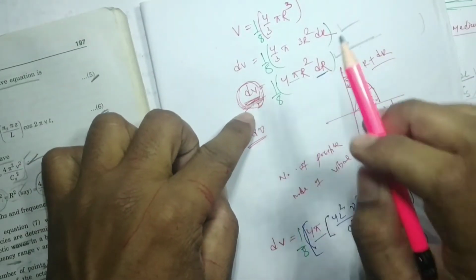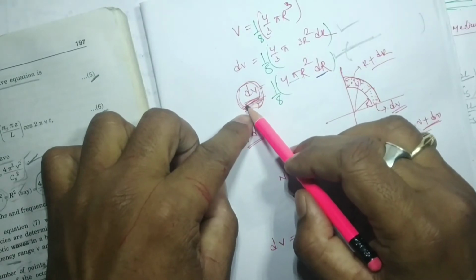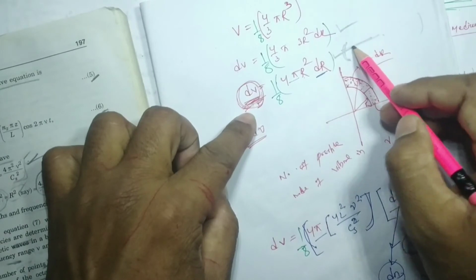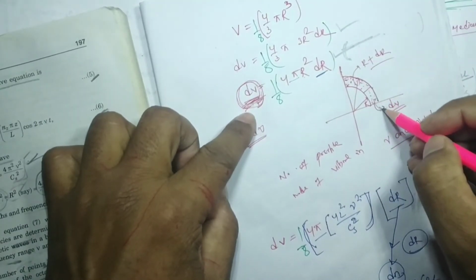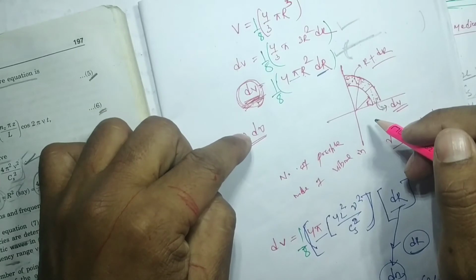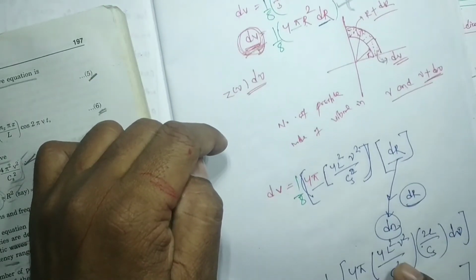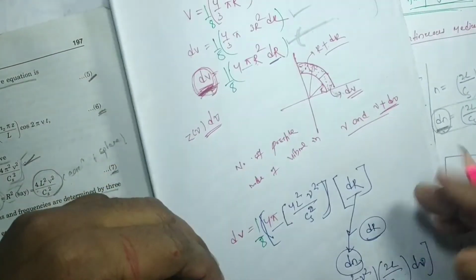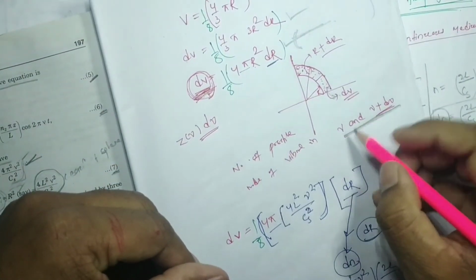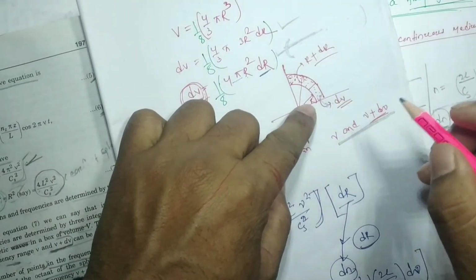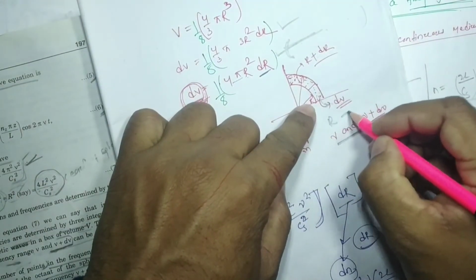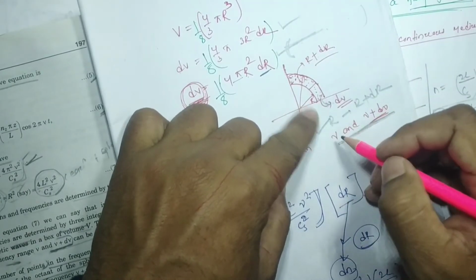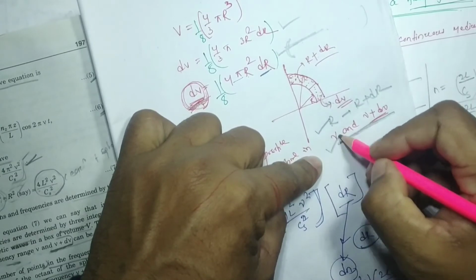This volume, you have to write that this volume is nothing but the total number of points in this volume. That total number of points is nothing but the total number of possible modes of vibration in the frequency range mu and mu plus d mu. Carefully you have to listen. The number of points between R and R plus dr is nothing but the number of possible modes of vibration in the frequency range mu and mu plus d mu.